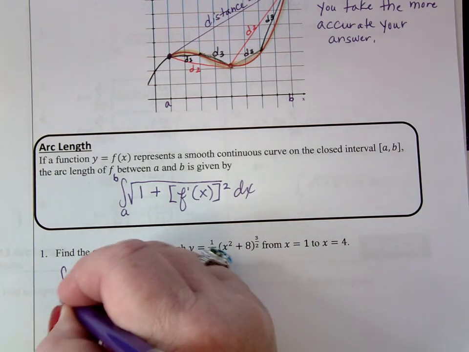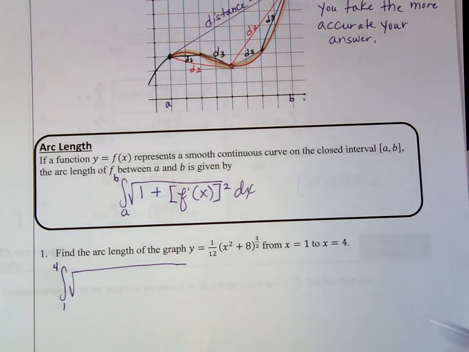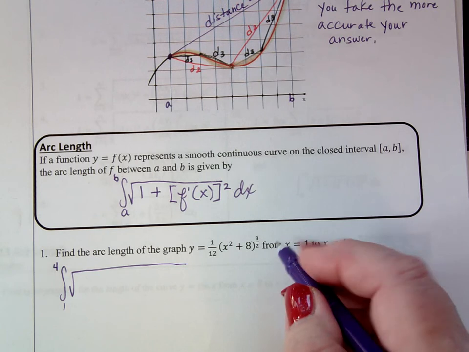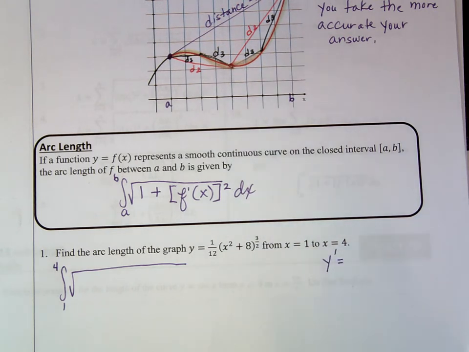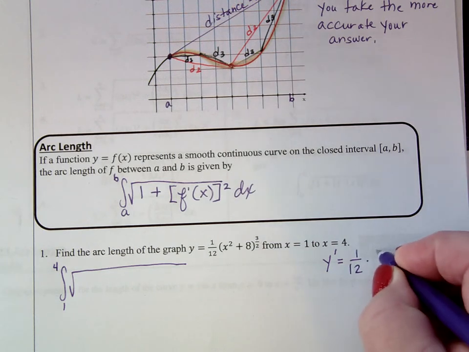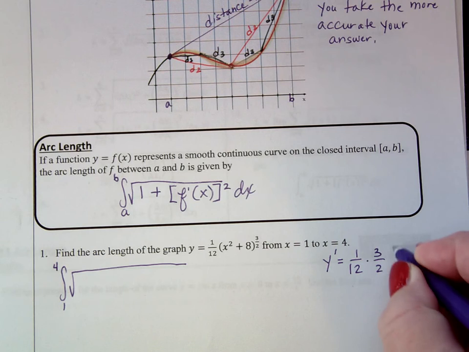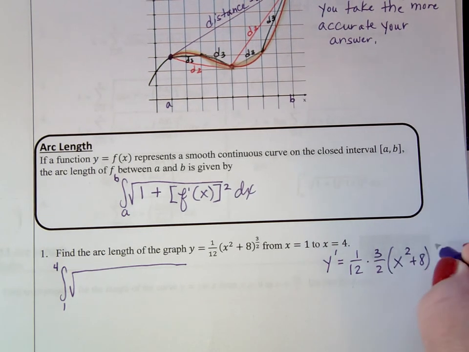So I'm going to take the integral from 1 to 4 of the square root. All right, now think of the derivative. Maybe off to the side here we might want to put what the derivative is. The power comes down in front, so now I've got 1/12 times 3 halves. And I have to take my group, x squared plus 8, to 1 less power. 3 halves minus 1 is 1/2.